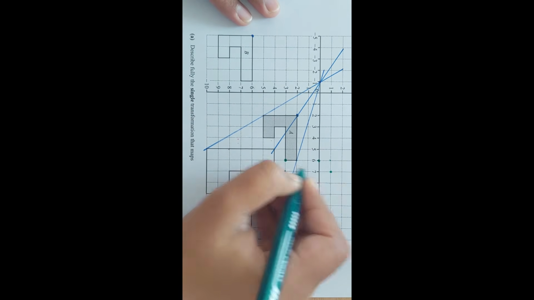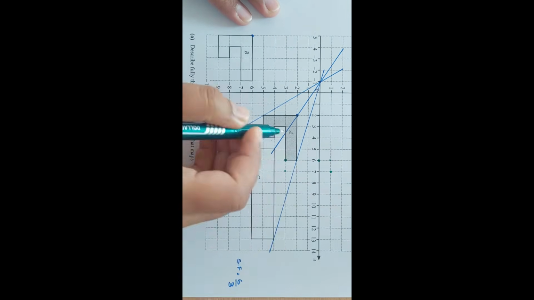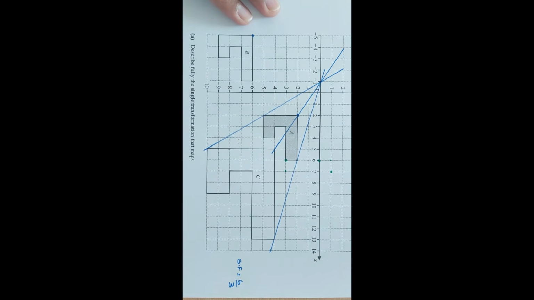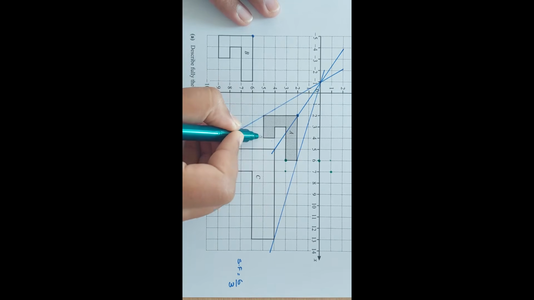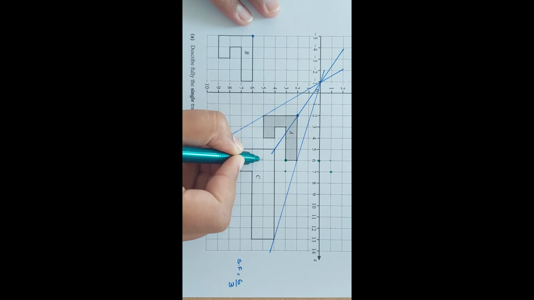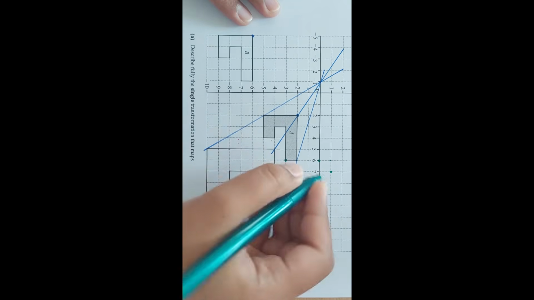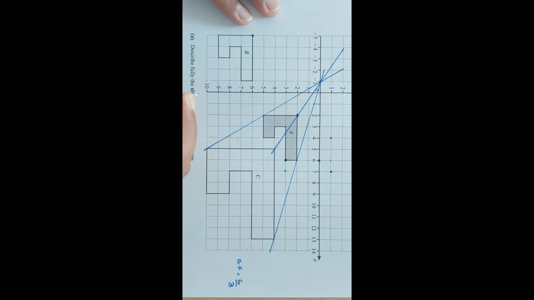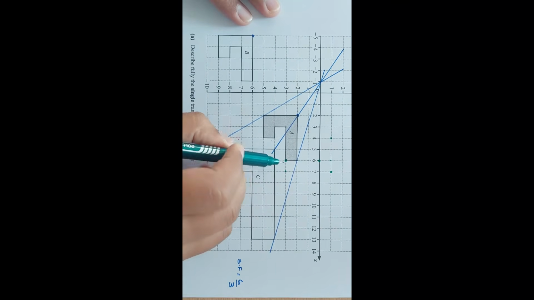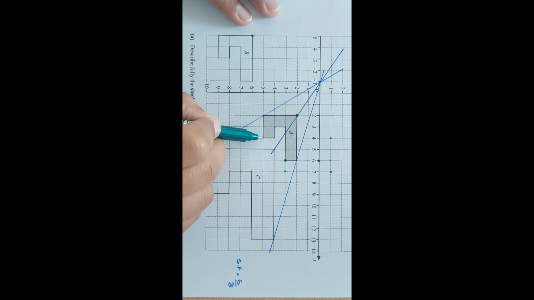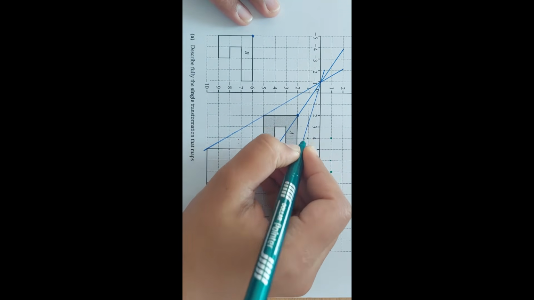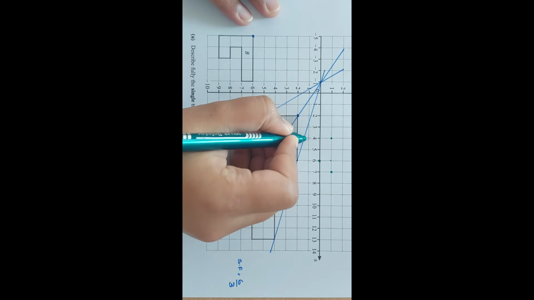Okay, so this is going to be the shape. Now let me check this point's distance: 1, 2 and 1, 2, 3, 4, so we move 4 and 1, 2. That point is (4, -1).